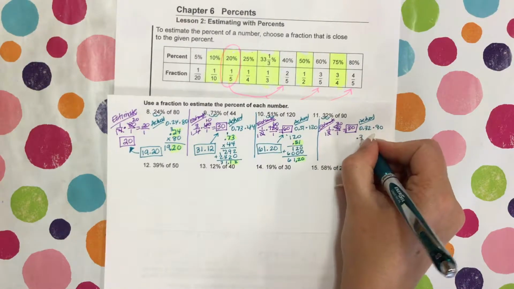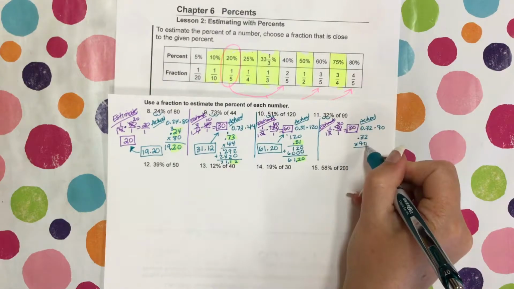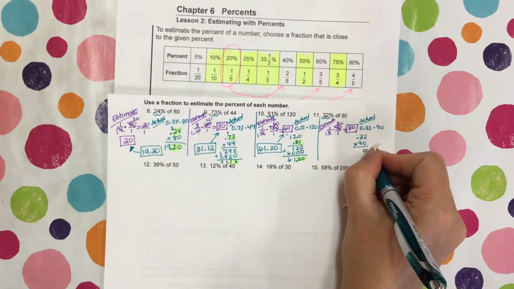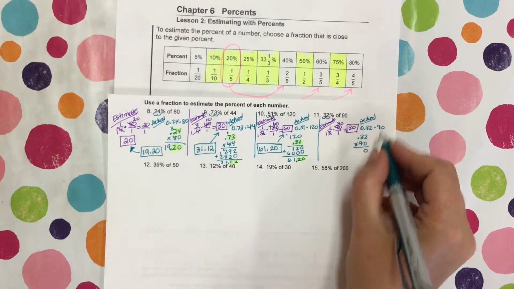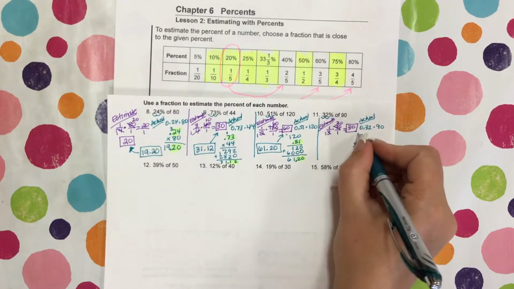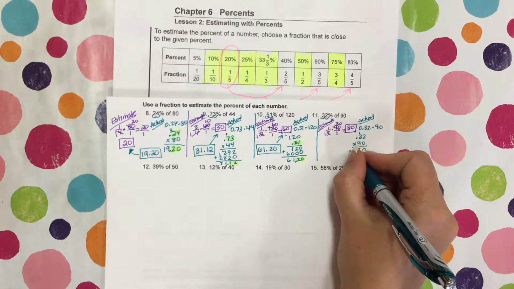So it's going to be 0.32 times 90. I multiply by 0, which means I just put a 0 down, and then I can go to the tens place. 9 times 2 is 18. Write the 8, carry the 1. 9 times 3 is 27, plus 1 is 28.